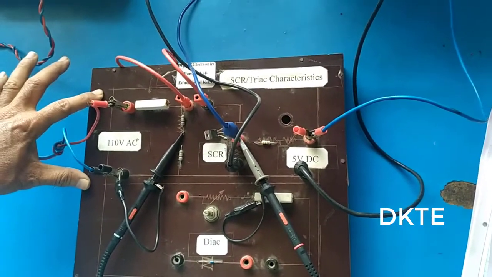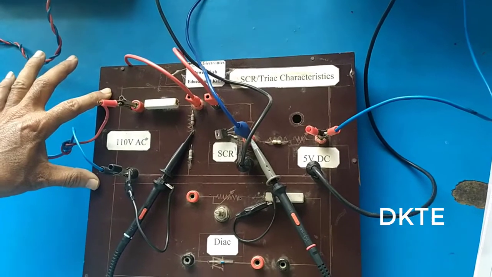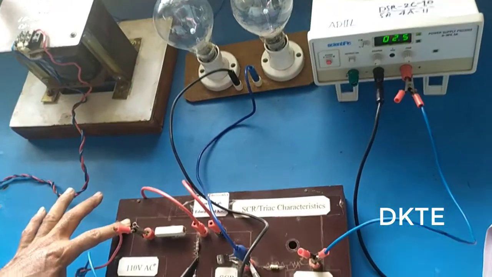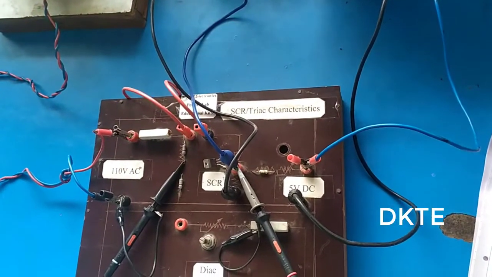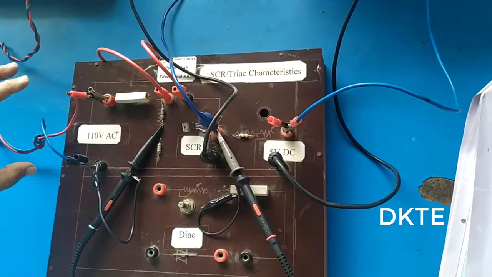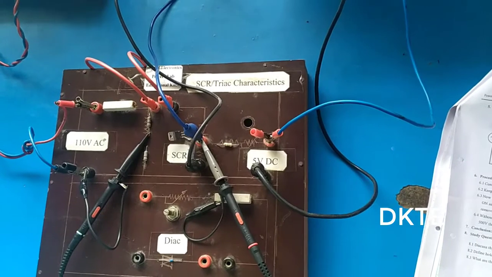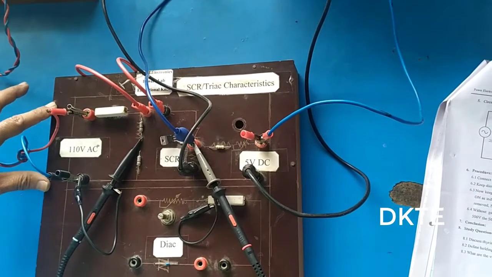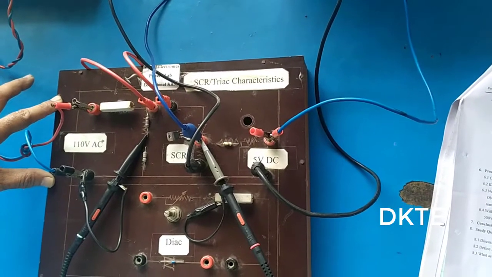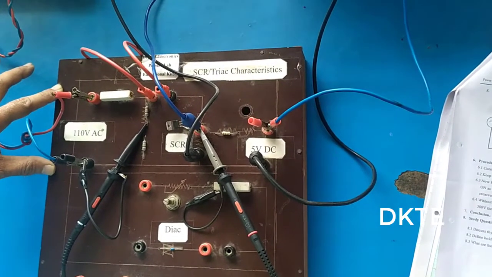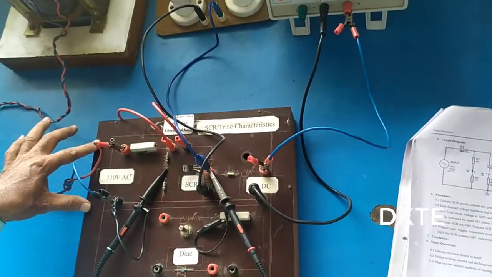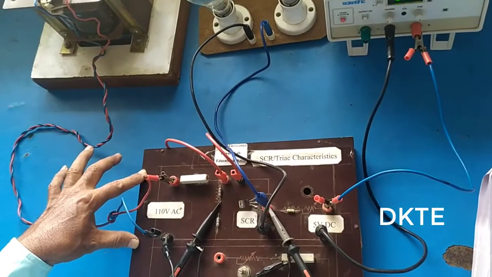The SCR is a controlled rectifier, which is used for AC to DC or DC to DC, and in all four quadrants of conversion mode, that is AC to DC, DC to DC and DC to AC. In all these rectifiers and converters you can use the SCR as the controlling device. SCR is a power controlling device, mostly used for industrial purposes.